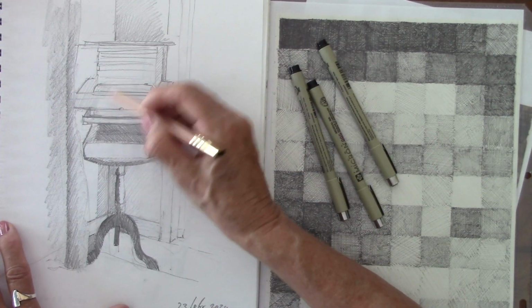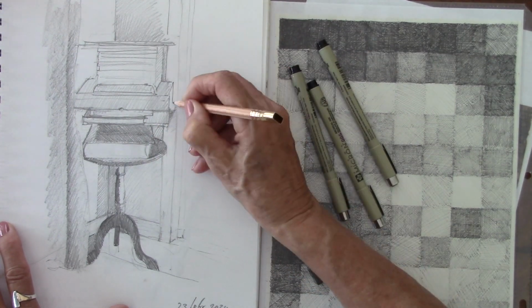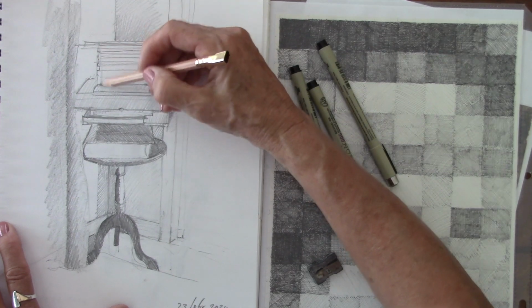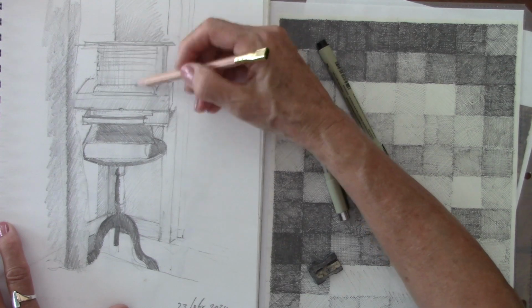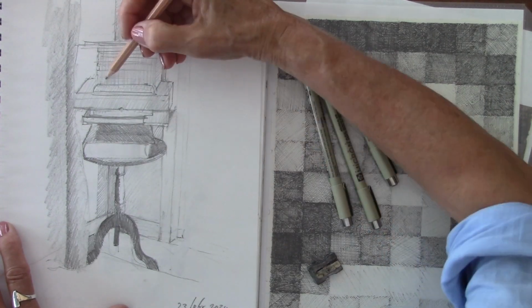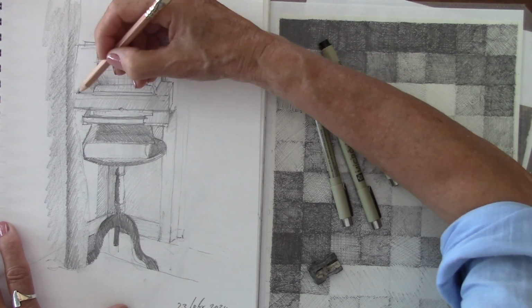And then I'm going to divide that in 1-inch squares as well. Then I'm going to look at the average value of each square. I hope that all makes sense. If it doesn't, please rewind the video and look at it again.